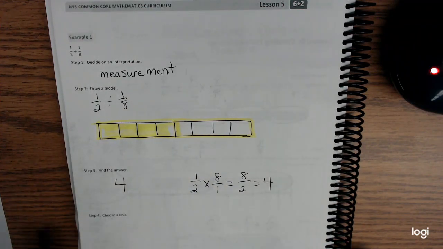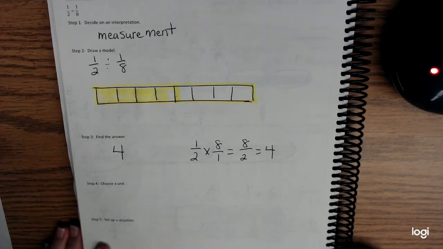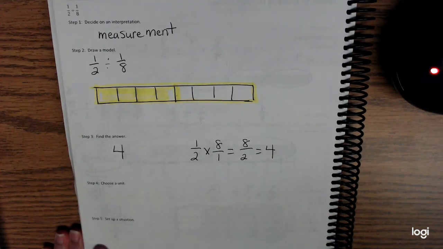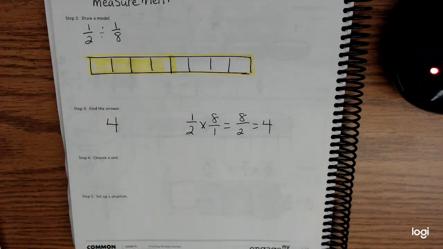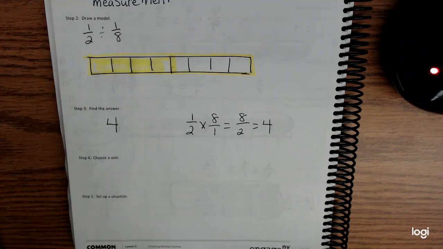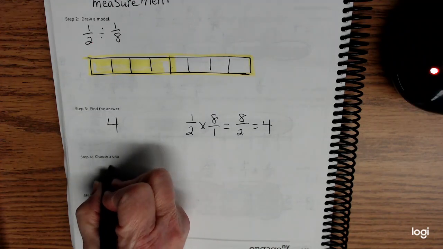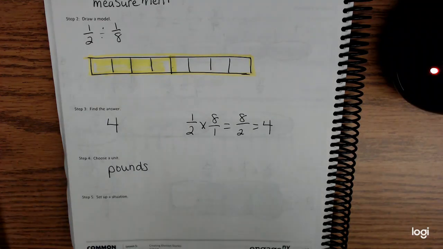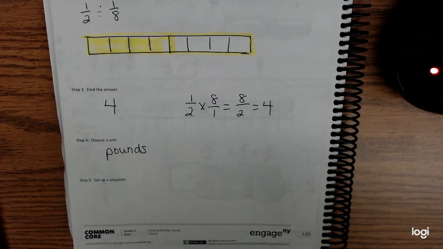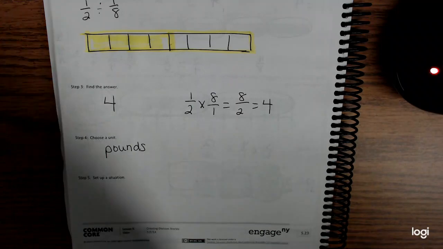We found our answer. Down here it says we are going to choose a unit. So if I'm going to make up my own story problem, my unit could be inches. It could be, I'm going to use pounds. So let's write that we're going to put pounds here for our unit. And then the final problem says we have to set up a situation.